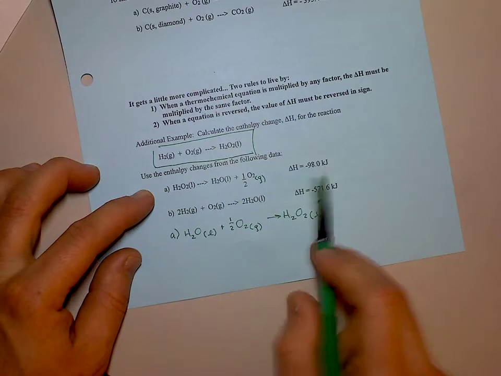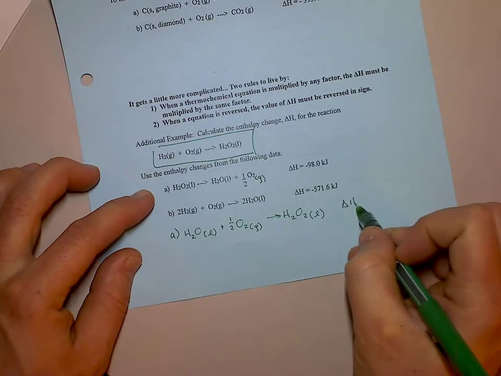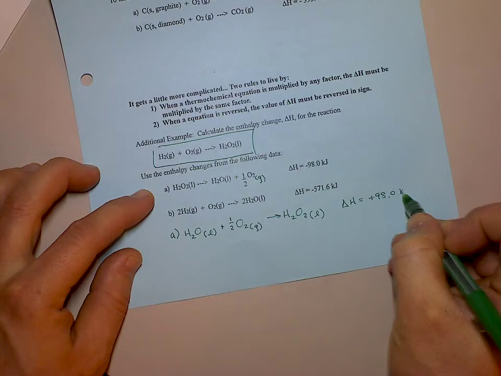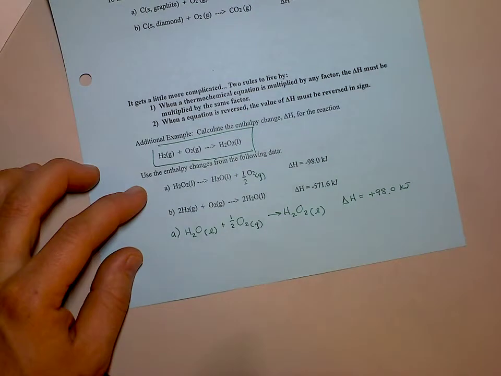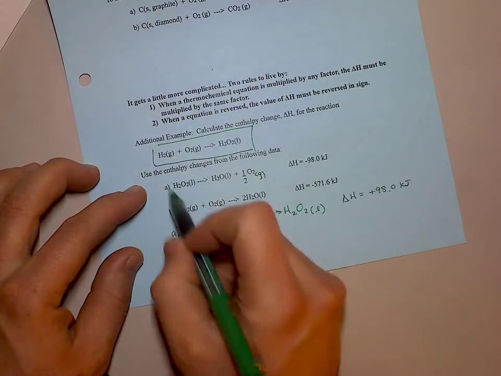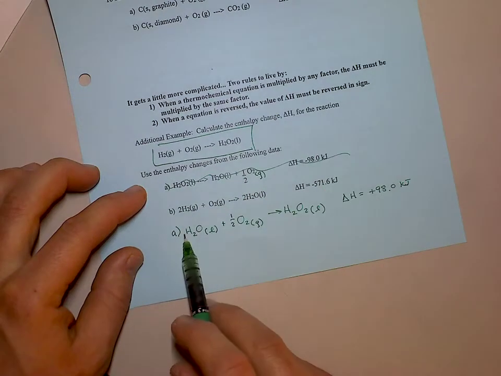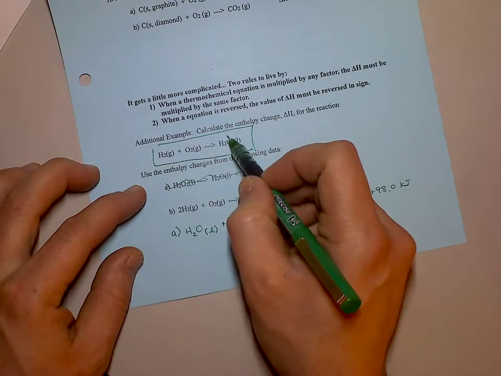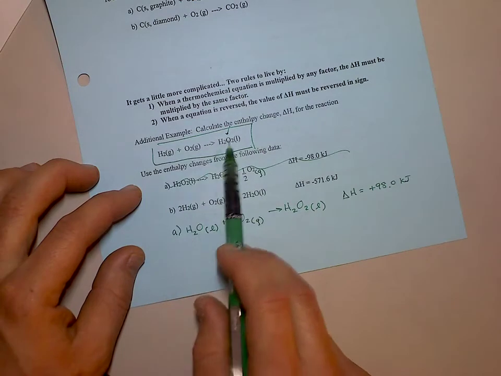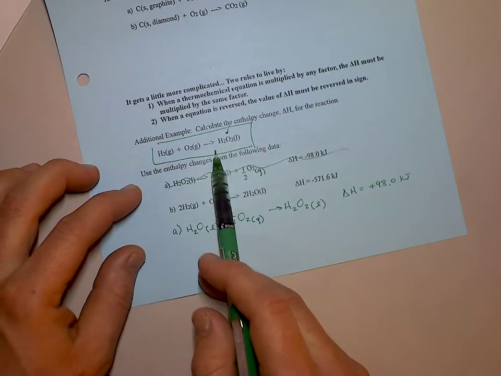When I flip the equation, I need to take my enthalpy change, delta H, and make it now positive 98.0 kilojoules. When you switch both sides of the equation, you have to reverse the sign of delta H. Okay, so I'm good with that. Now my A is right here, so I can check off H2O2. It's correct.